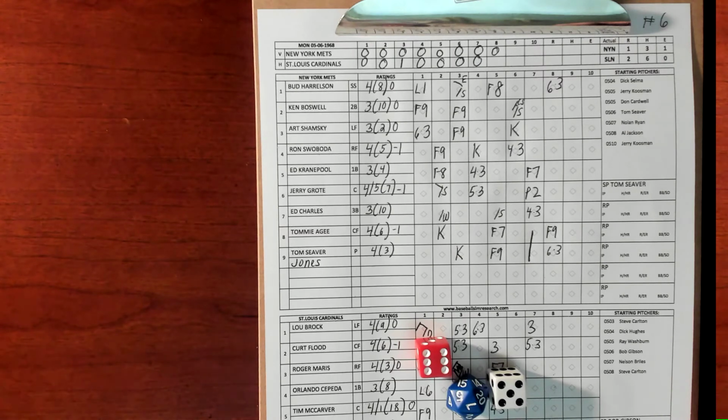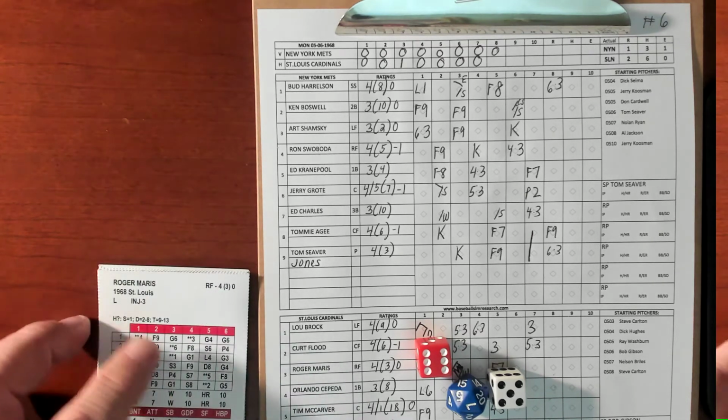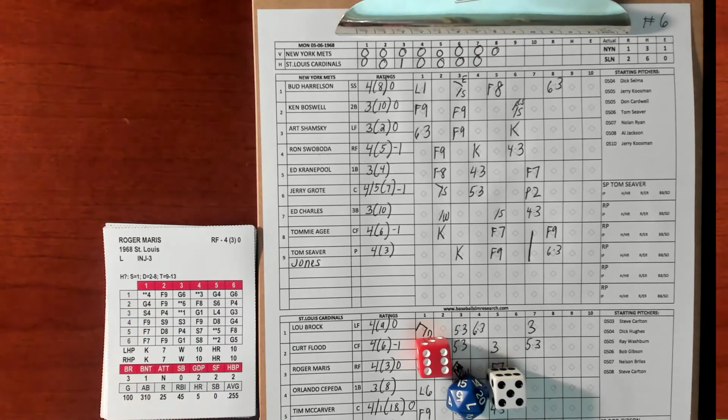Let's see who we can get for him. Curt Flood, Roger Maris, Cepeda, and McCarver are the batters here in the bottom of the 8th. Now I just got to find myself a reliever. Okay.